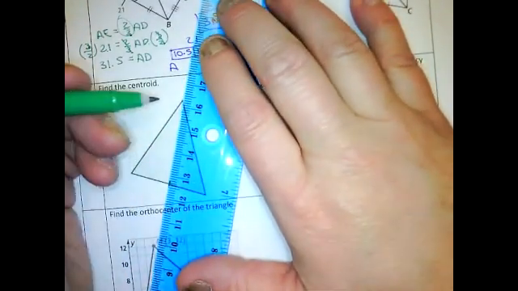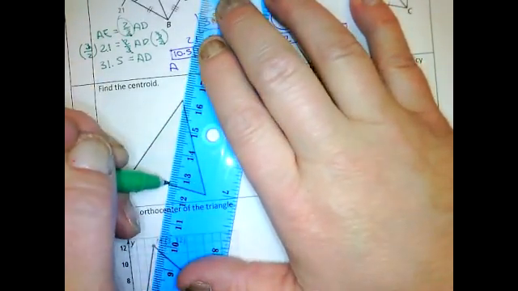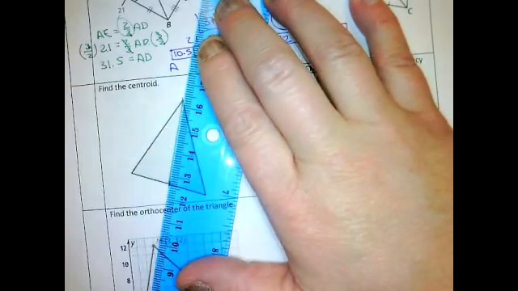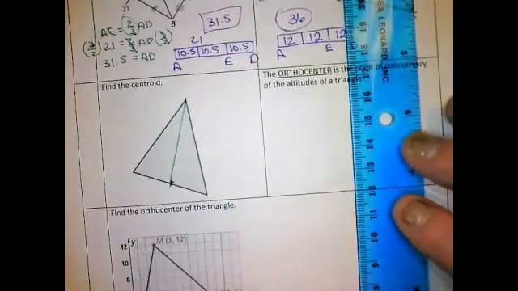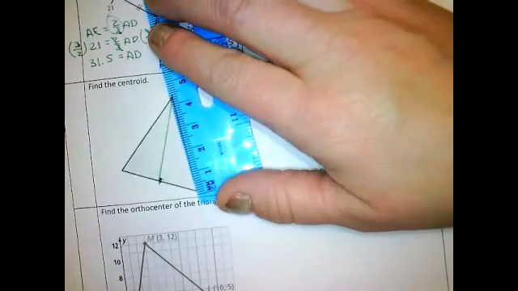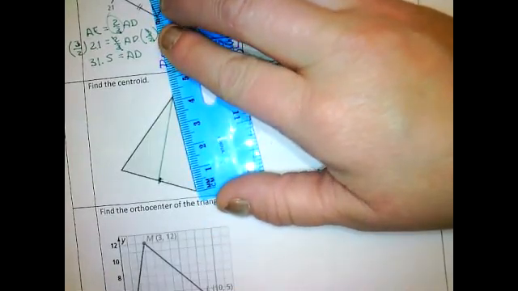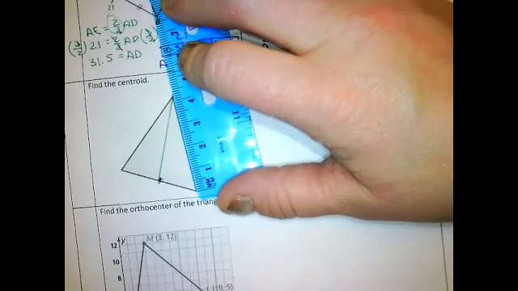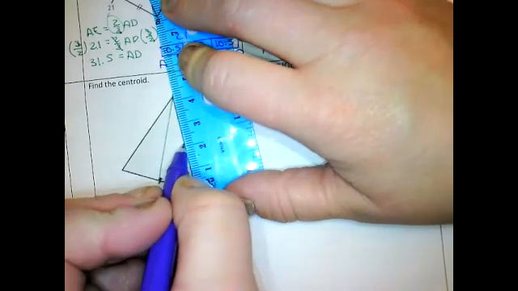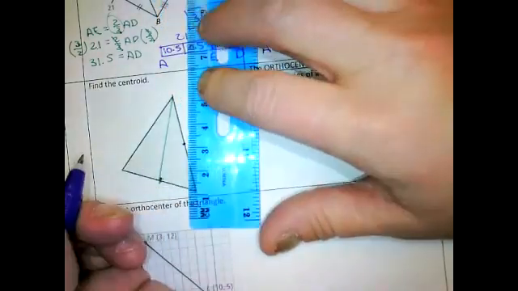And our median goes from the midpoint to a vertex. Now I'm going to find the midpoint of another side. It doesn't matter which one. Okay, so this is, it looks like 42. So that's going to be 21.